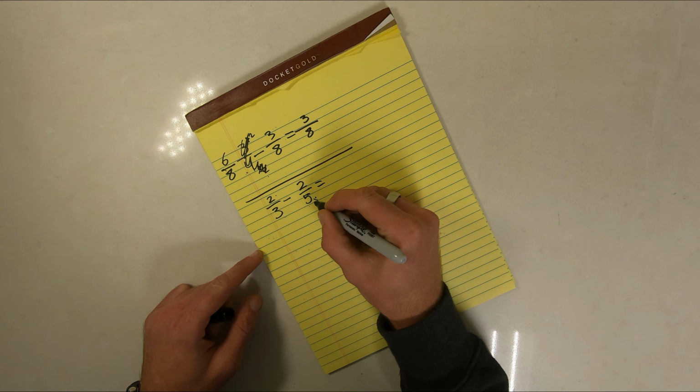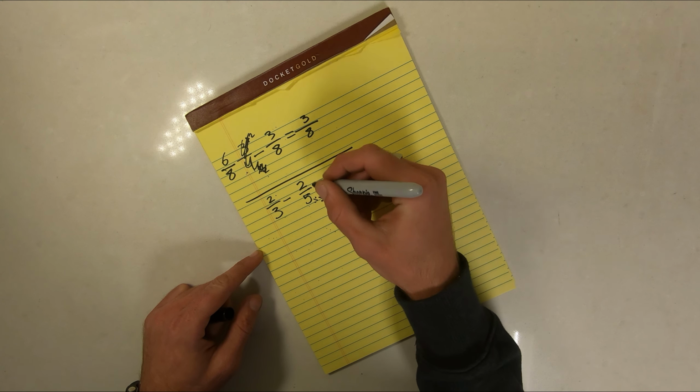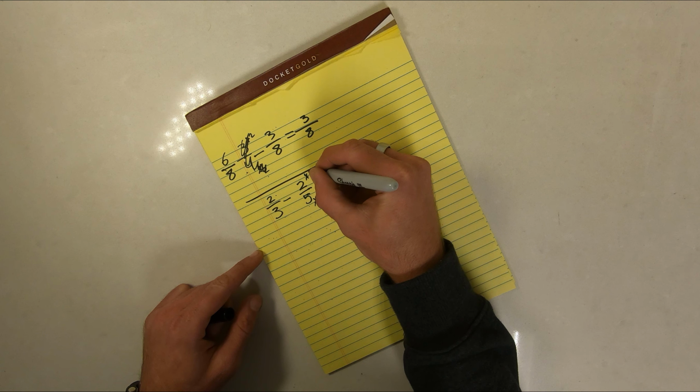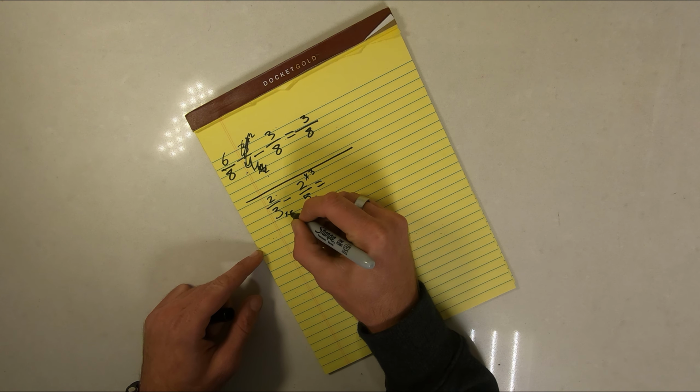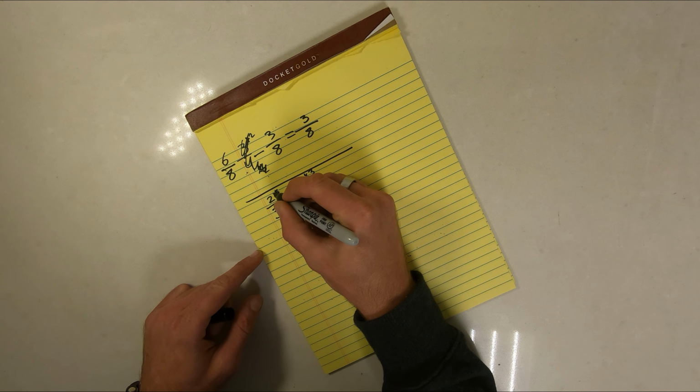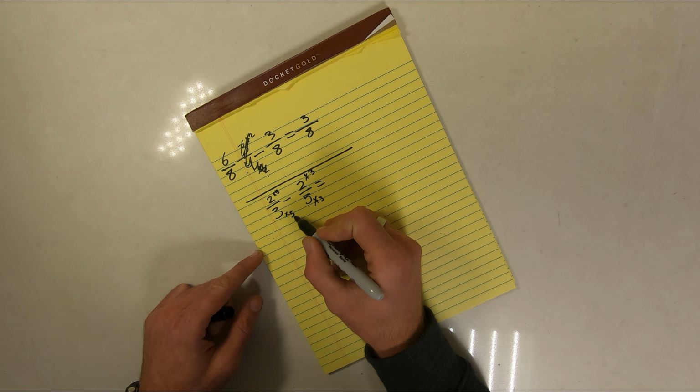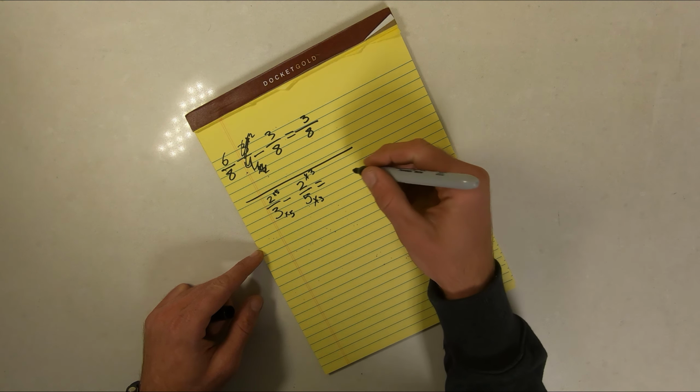So we multiply this fraction by 3, and this one by 5. Why do we do that? Because 5 times 3 and 3 times 5 gives us the same denominator.